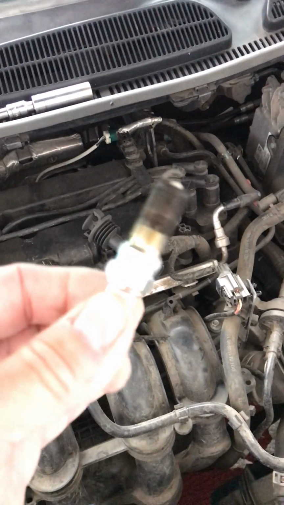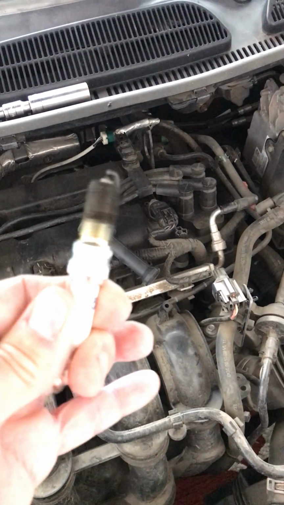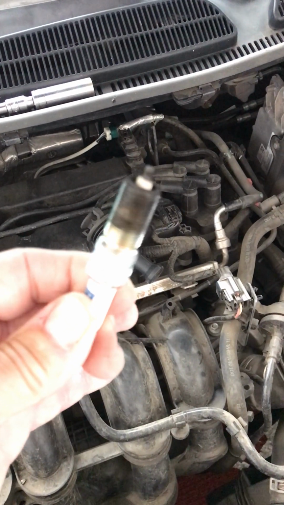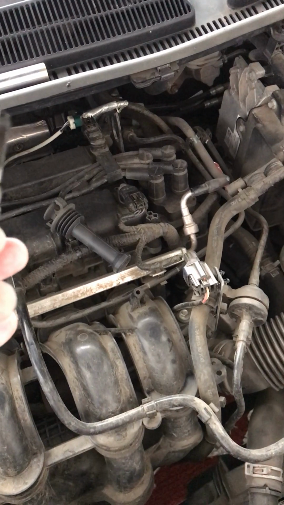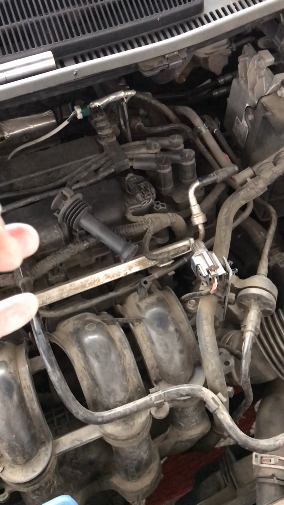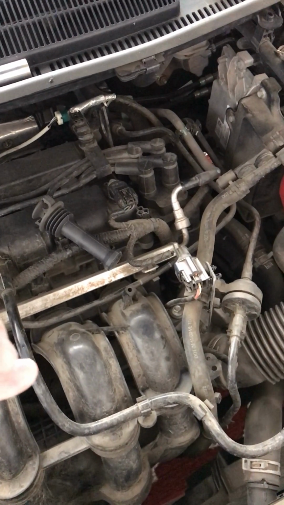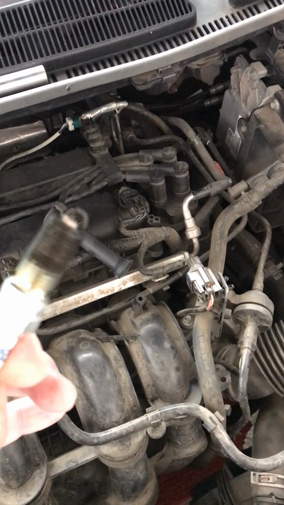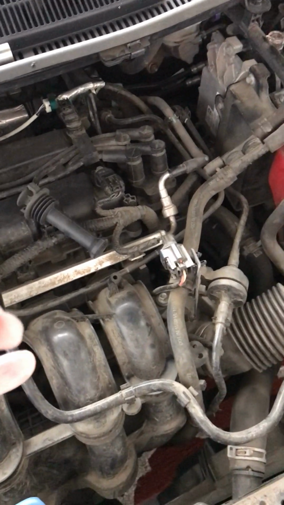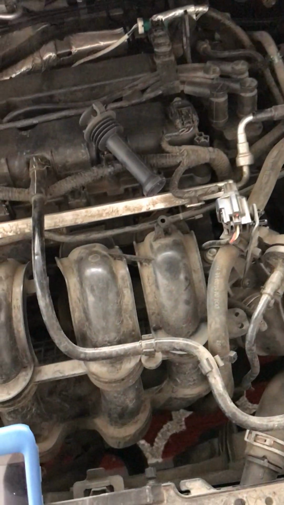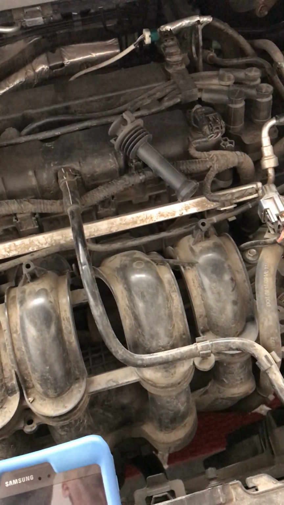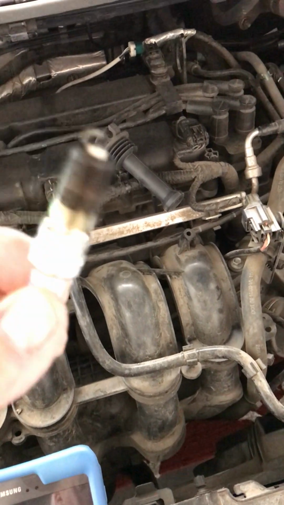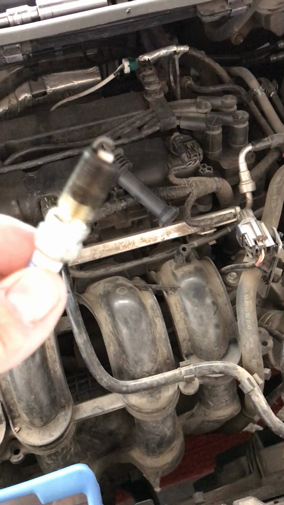I can't get a good shot of it with this camera, but if it was worn out, it would have a smaller nub on it. The tang, the electrode there, would be worn down, and I would just replace them all. But I did that last year on this car, or maybe 2 years ago, so I know they're all good. But for you, that's what I would inspect first, is the spark plug.